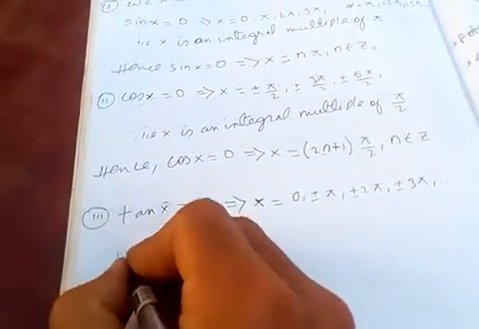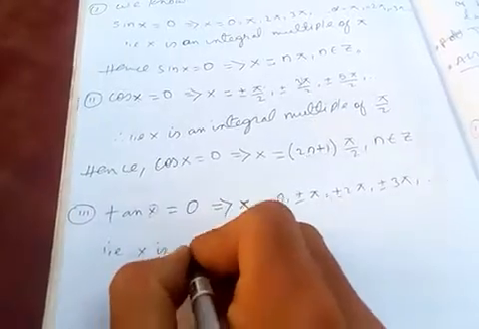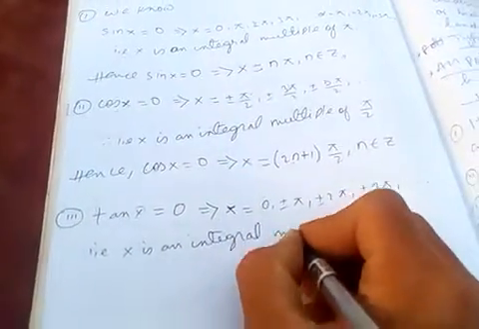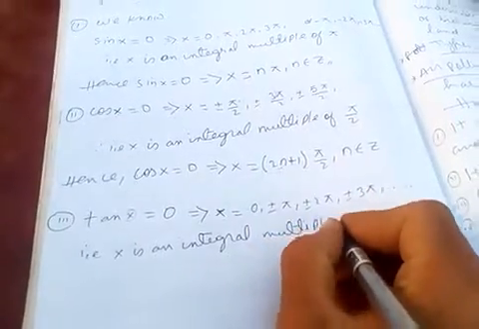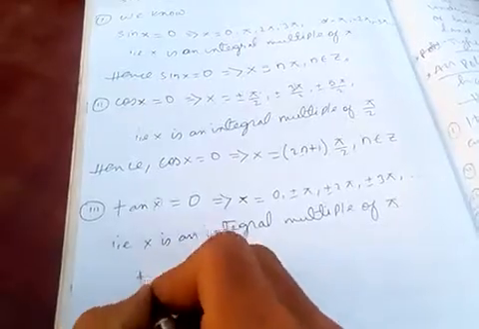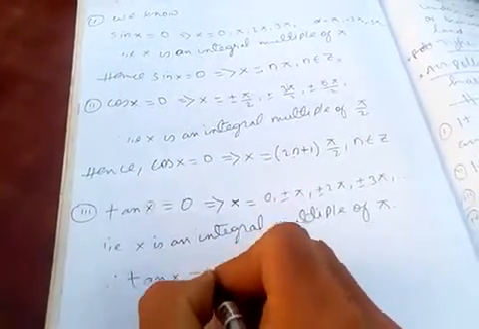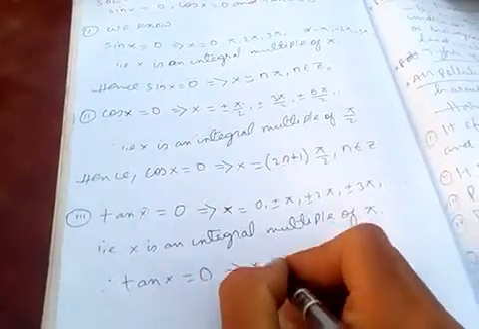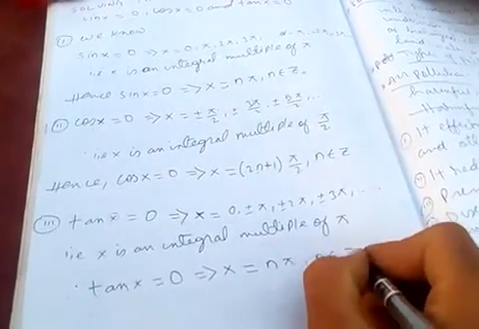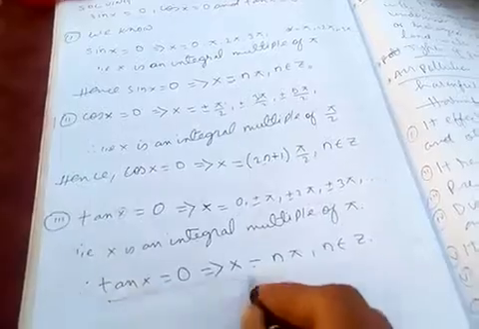So then x is an integral multiple of pi, I can say. So tan x is equal to 0, which implies that x is equal to just n pi, where n belongs to integers.